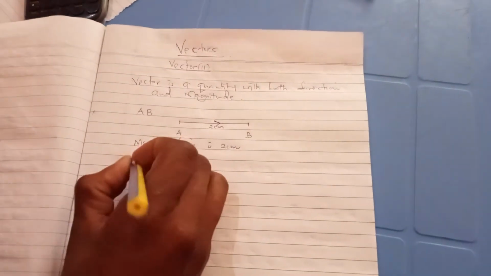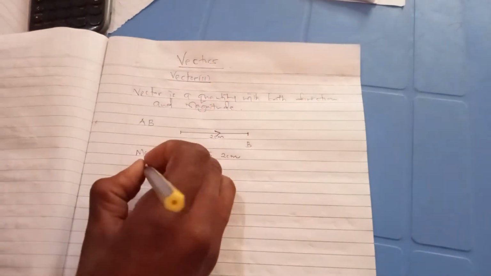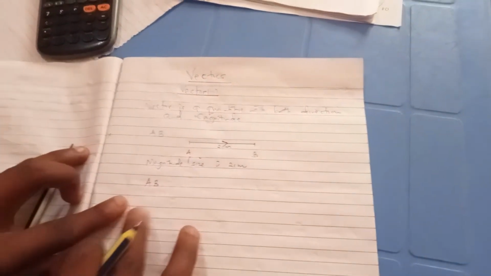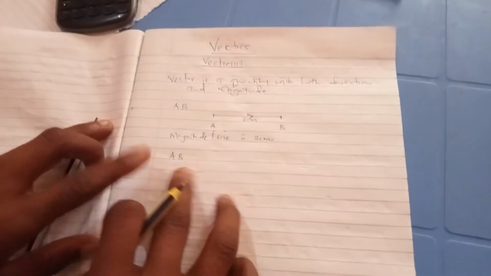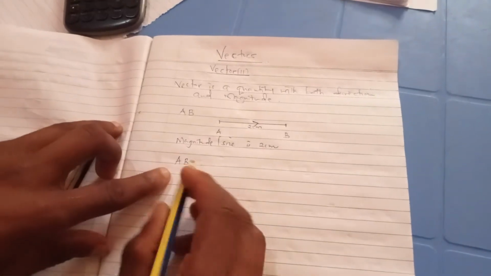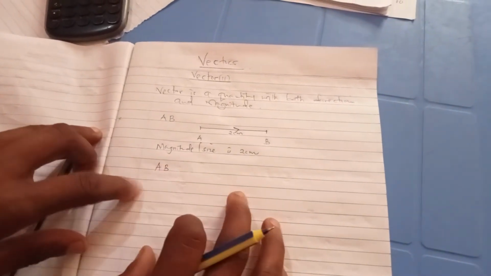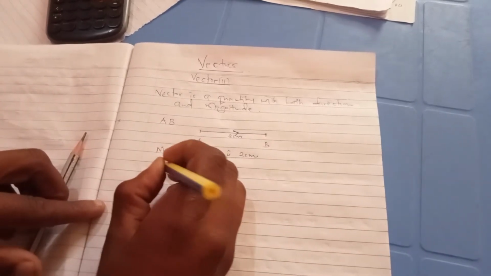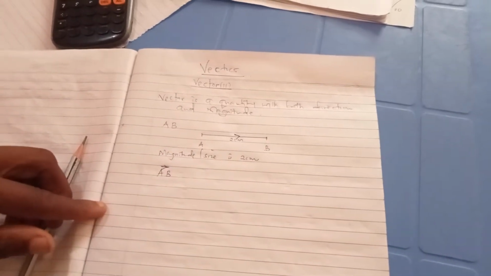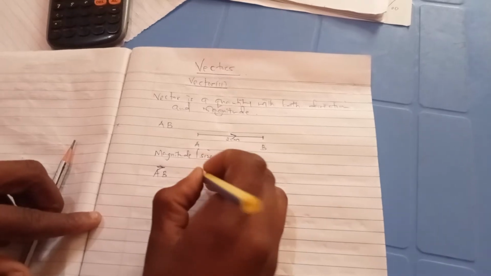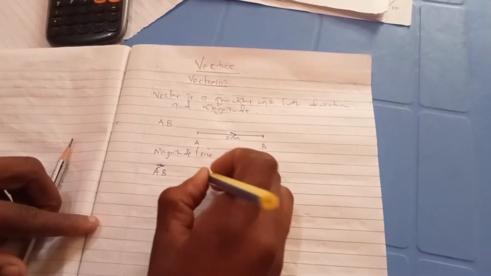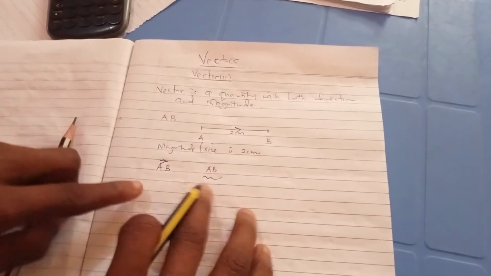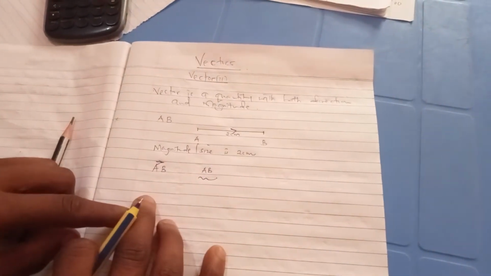That is vector AB. Normally, if it is in printed form, then we indicate this by bold letters. But if it is handwriting, then we can have an arrow there, or we can denote it by a wavy line like that. This is what tells us that this is a vector.